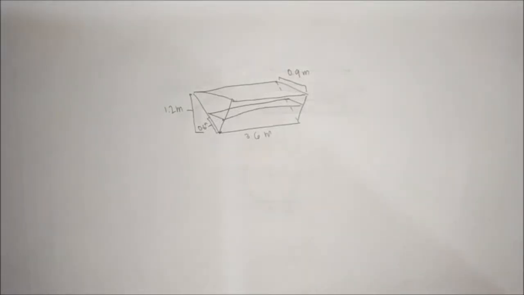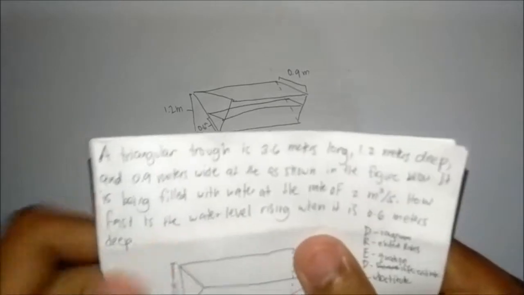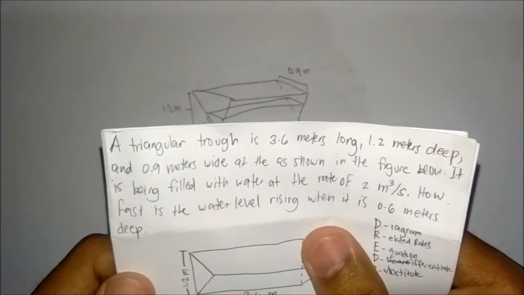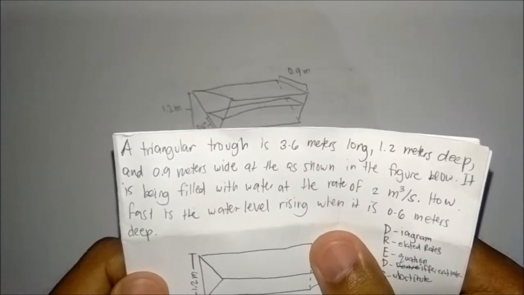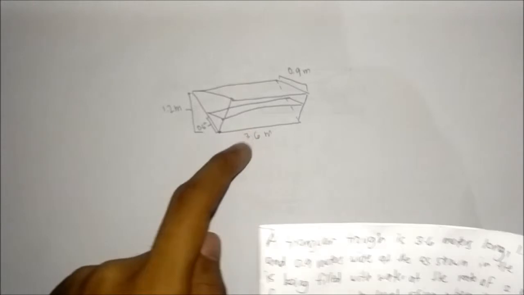Hello, I'm here to teach you how to solve a related rates problem involving a triangular trough. So here's the problem. A triangular trough is 3.6 meters long, 1.2 meters deep, and 0.9 meters wide as shown in the figure. And this is the figure that I've drawn.